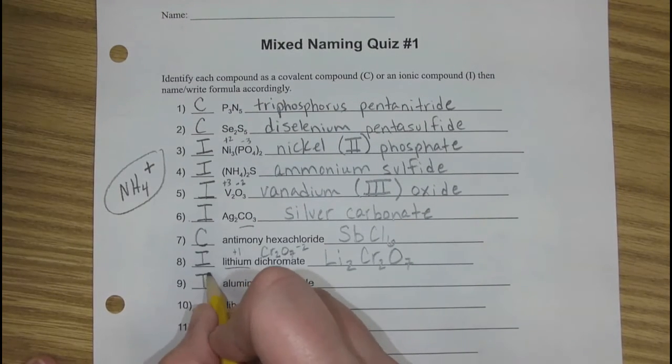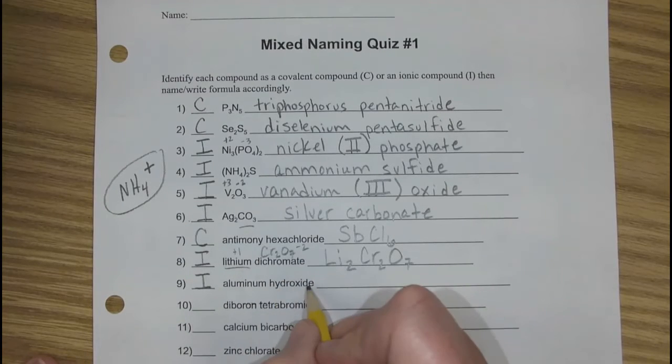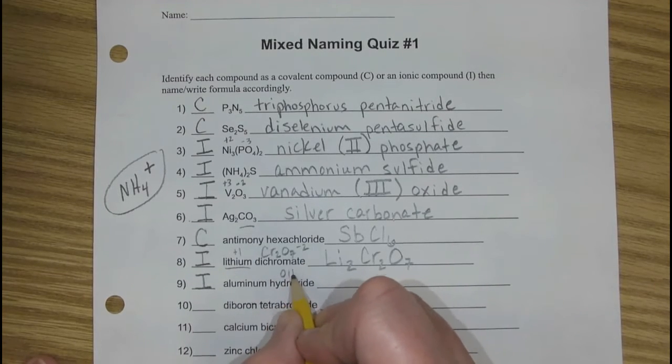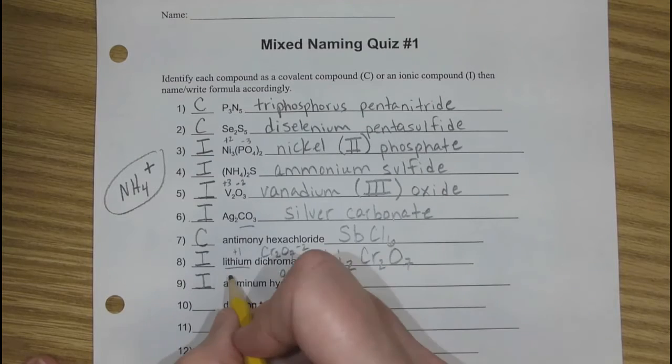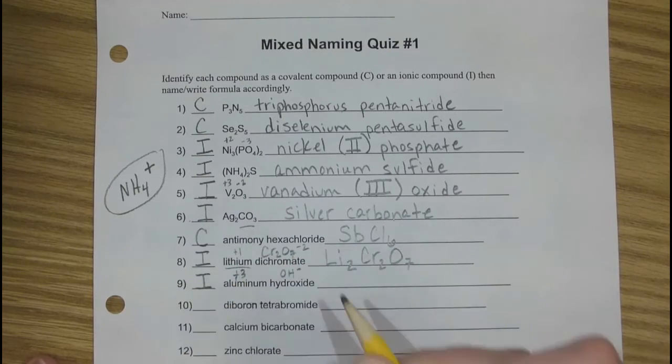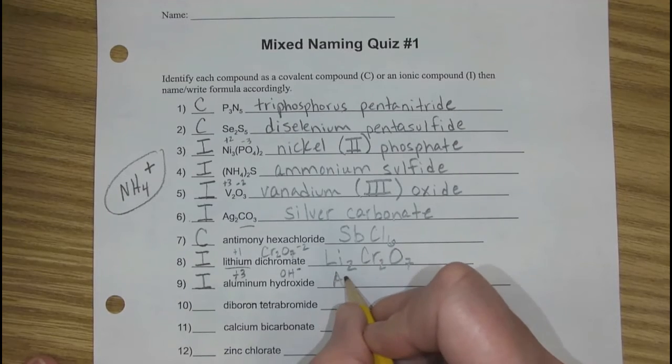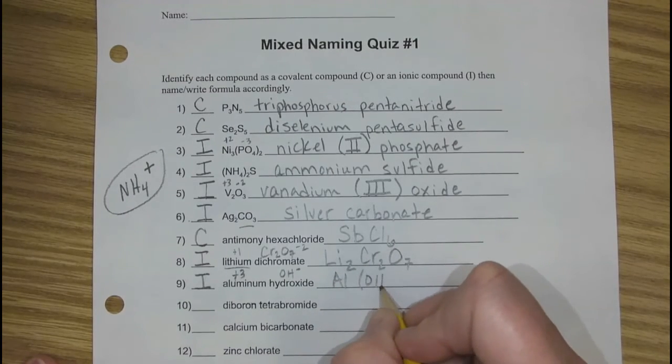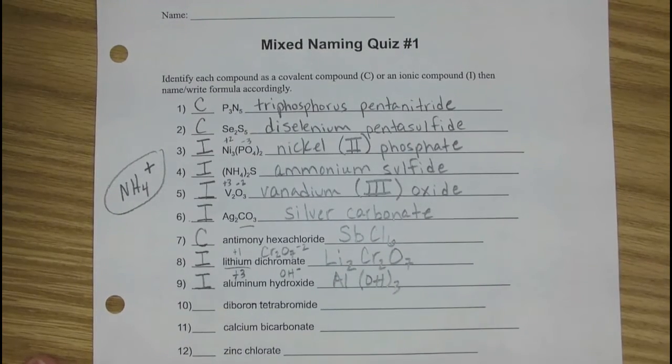The next one, aluminum oxide. Aluminum is a metal, so it has to be ionic. Hydroxide is OH minus. You'll find that on your polyatomic ion sheet. And aluminum is +3. So I'm going to need 3 hydroxides. So aluminum, parentheses, OH, and then a 3.